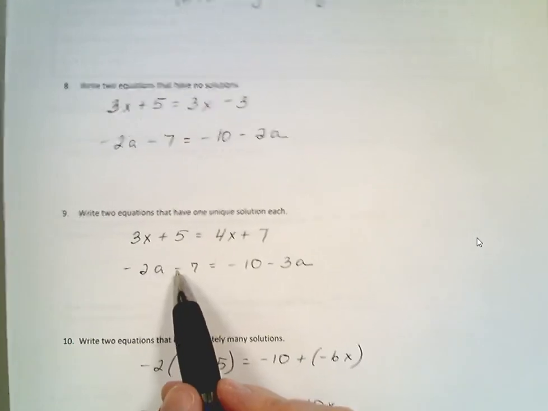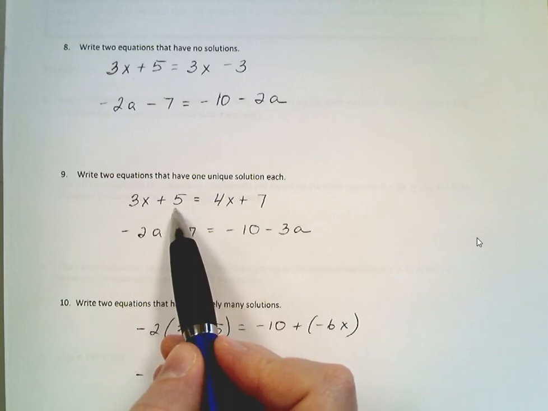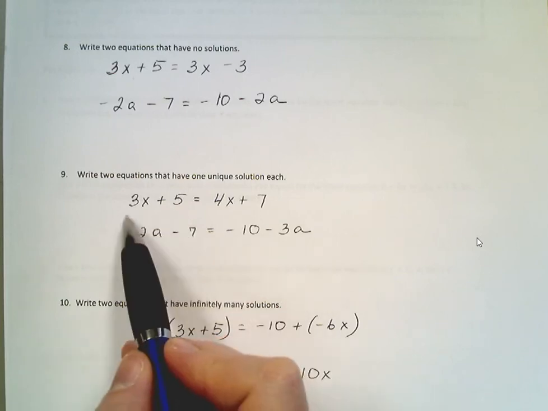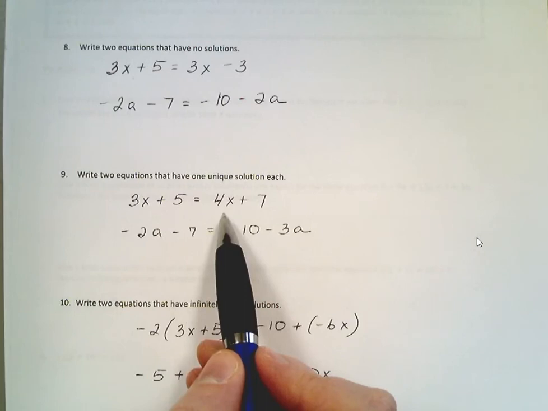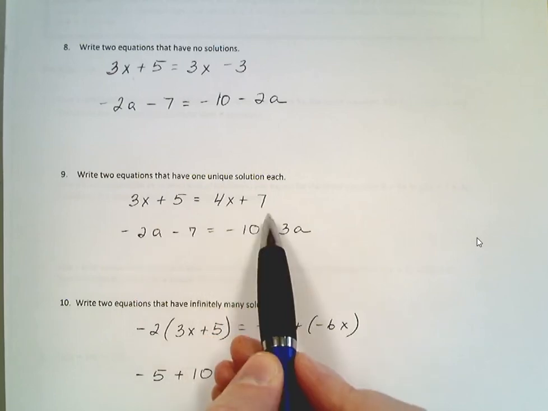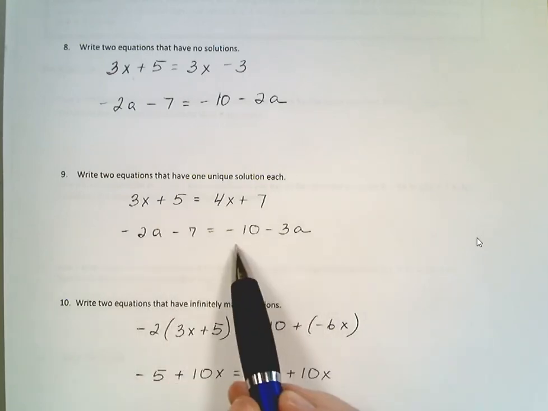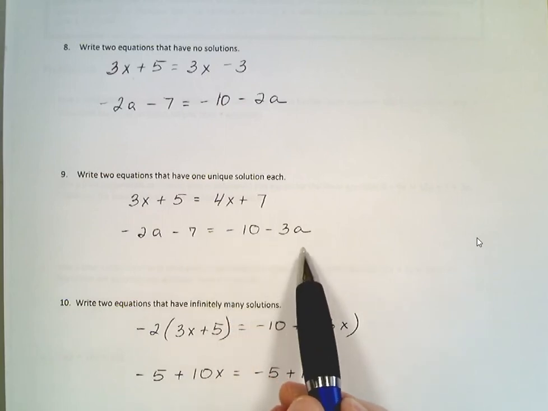For the unique solution, everything can be different. Well, even the constants don't have to be different. They can be the same, but the coefficients of x have to be different to find a unique solution. So I ended up with 3x plus 5 equals 4x plus 7. And for my second one, I have negative 2a minus 7 equals negative 10 minus 3a.